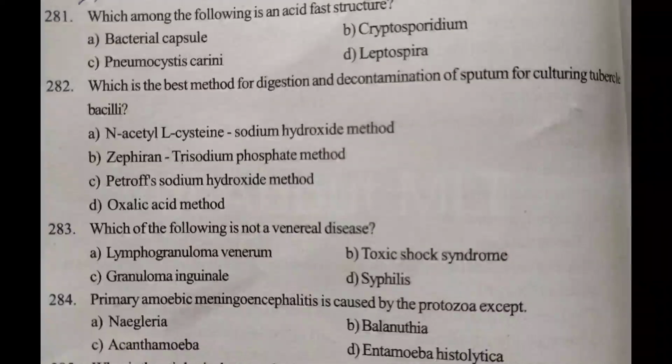Which among the following is an acid-fast structure? Option A, bacterial capsule. Option B, Cryptosporidium. Option C, Pneumocystis carinii. Option D, Leptospira. Answer is option B, Cryptosporidium.